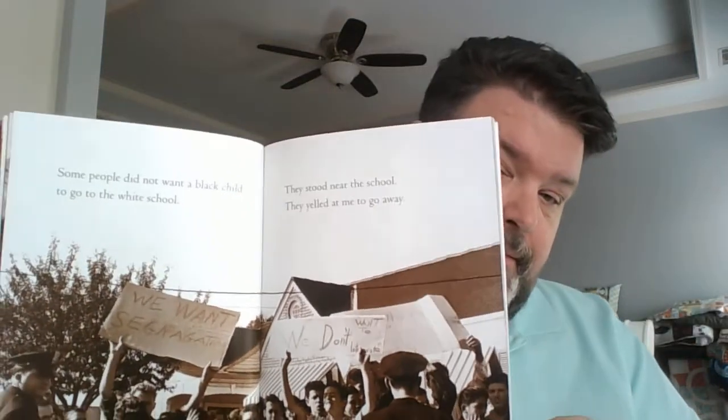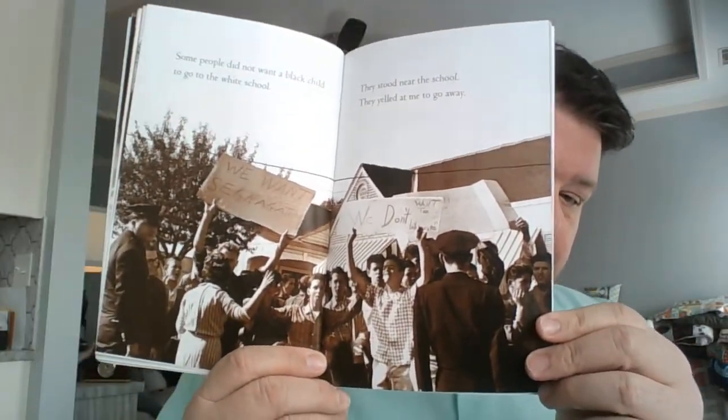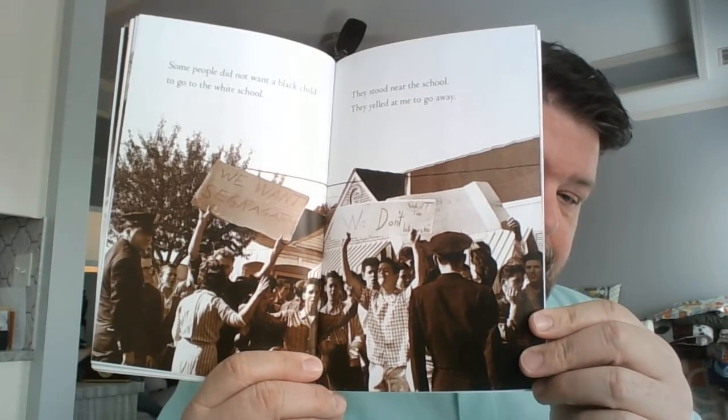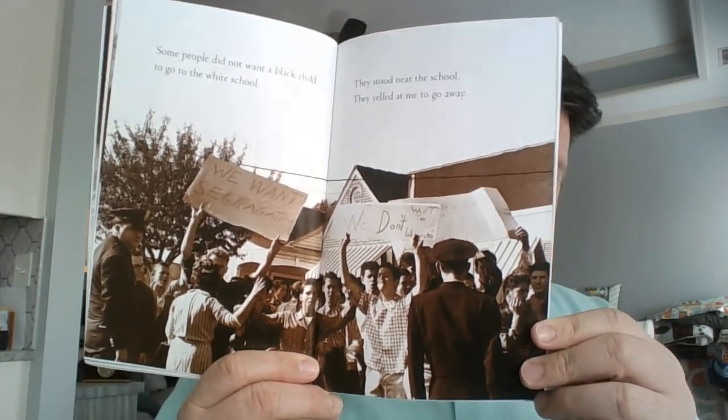They stood near the school. They yelled at me to go away. Parents took their children out of the school. I was alone with my teacher, Mrs. Henry.